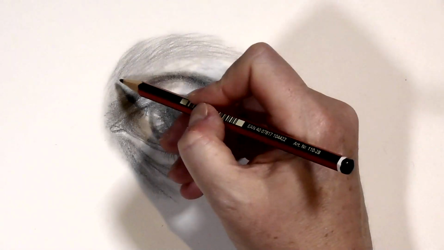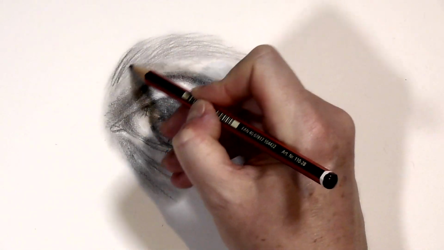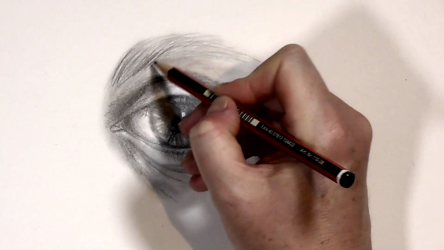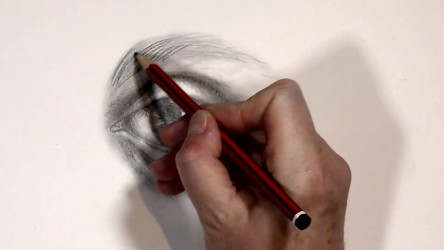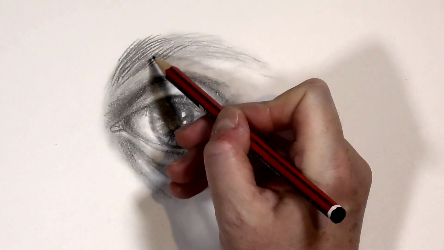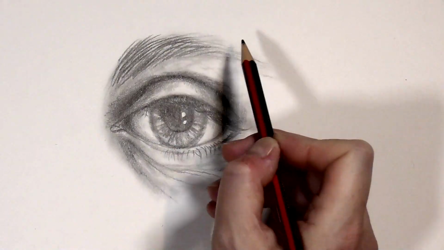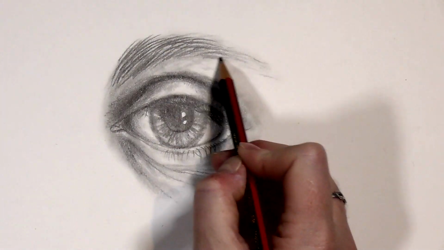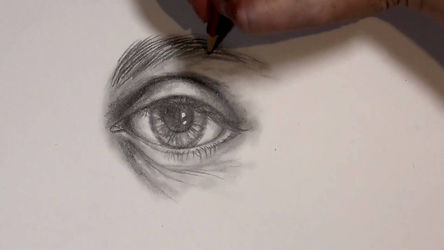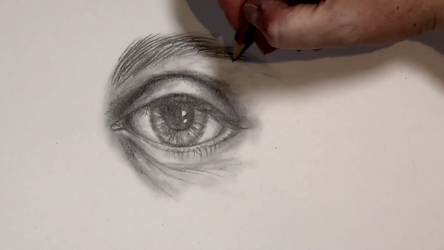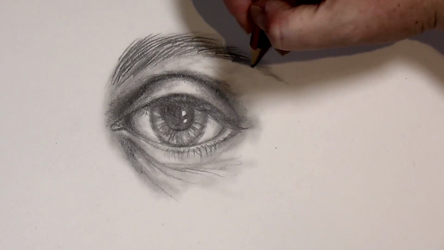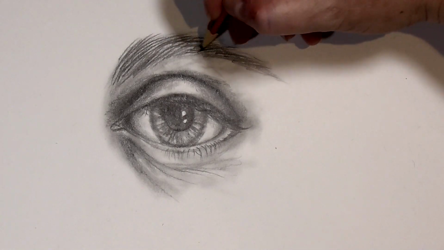Okay, so just to finish off, I want to strengthen up some of these fine hair strokes to describe the eyebrow sitting over the top of the eye.